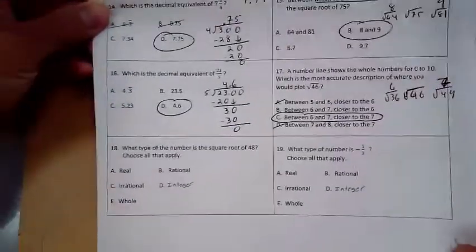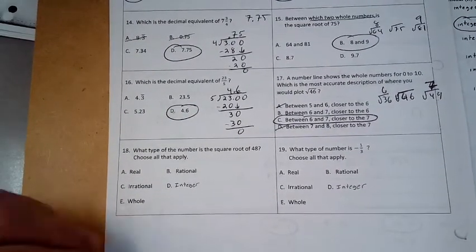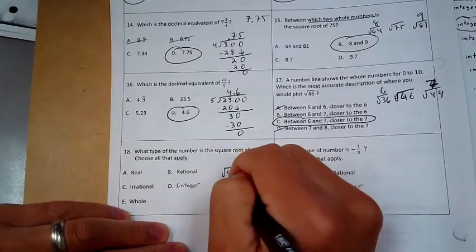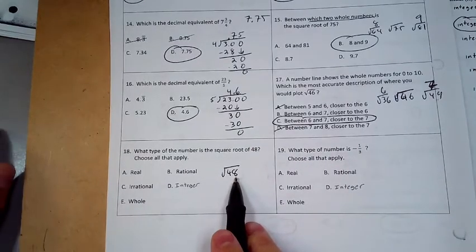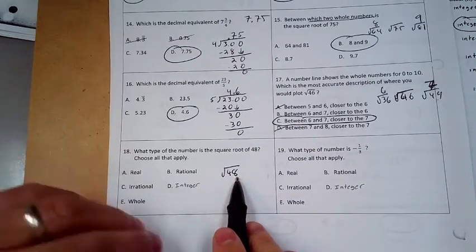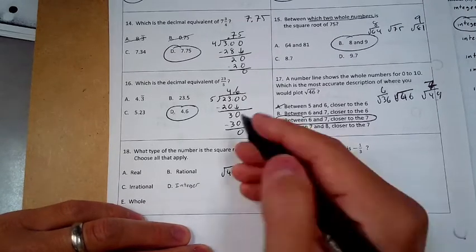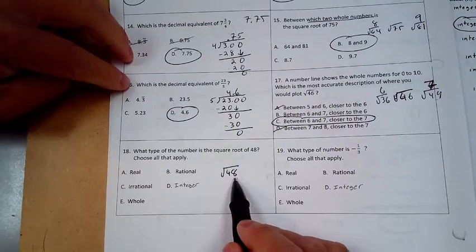Alright, number 18, the square root of 48. Choose all that apply. So the square root of 48, okay, that's not a perfect square. So this is an irrational number. Remember there are three indicators of irrational numbers: pi, three dots, and the square root of an imperfect square.